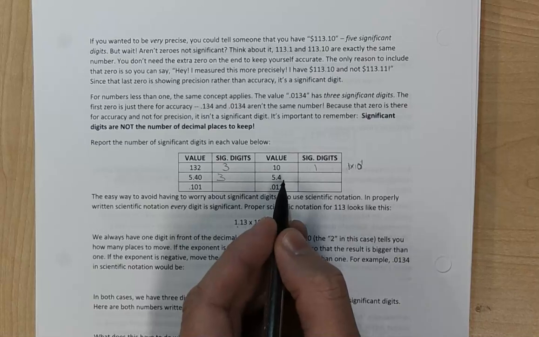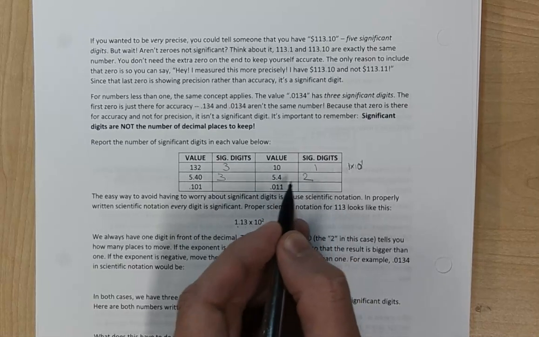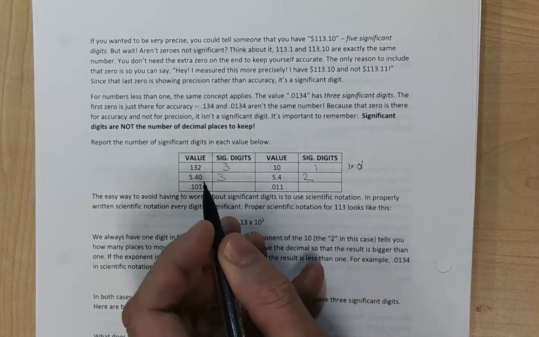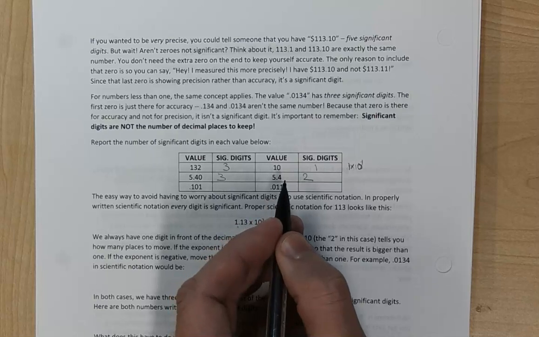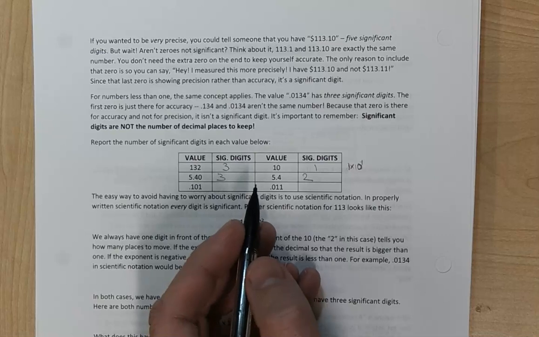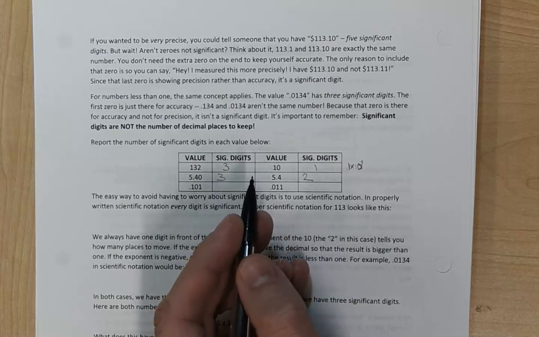If that doesn't quite make sense, let's look at the next one here. 5.4. How many digits is that? Well, that's 2. So what is the difference between these two numbers, 5.40 and 5.4? They have the same value, but you're reporting your answer to different levels of accuracy.